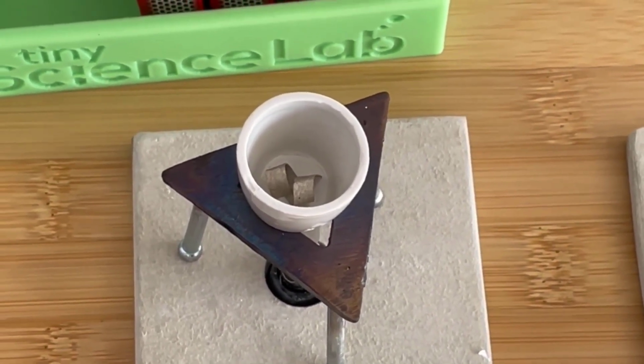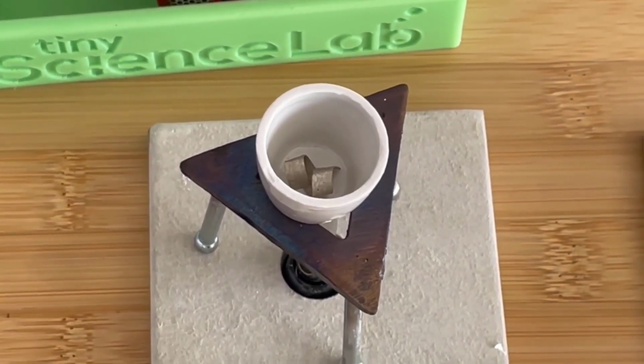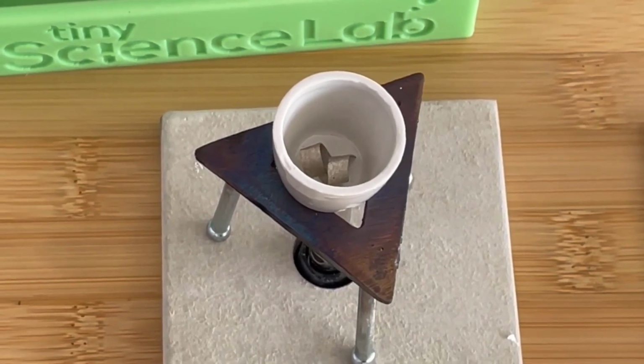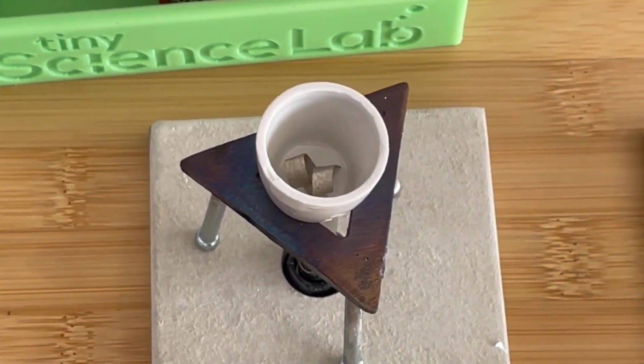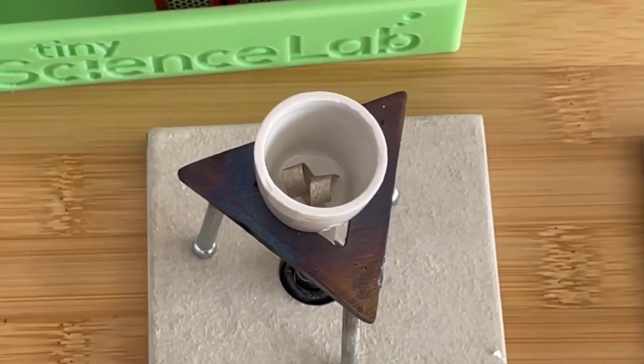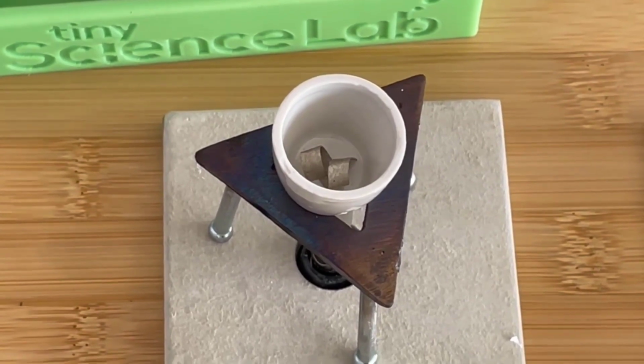So obviously with the ceramic crucible, it takes a little longer to heat up, and it takes a little longer for that heat to transfer into the magnesium, and therefore for the magnesium to rise to a sufficient temperature where it's going to react with the oxygen in the same way that we saw when we put it directly in the flame.